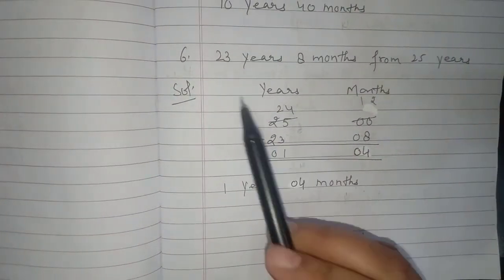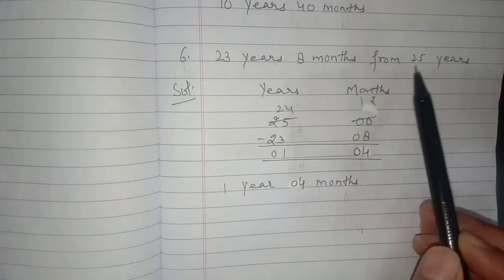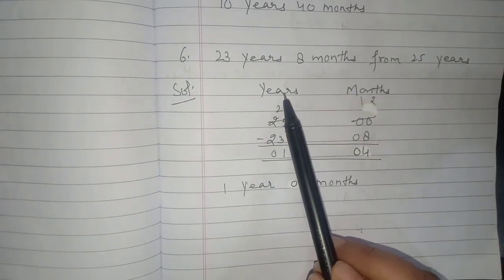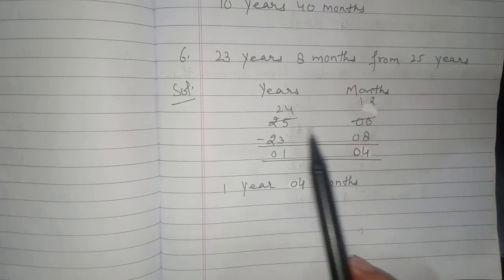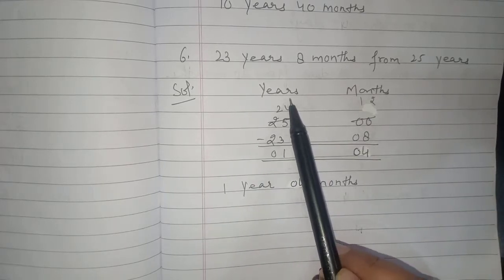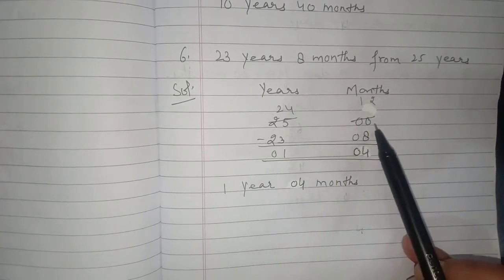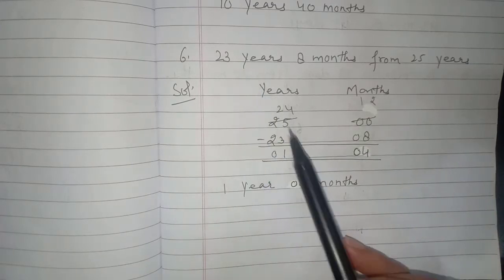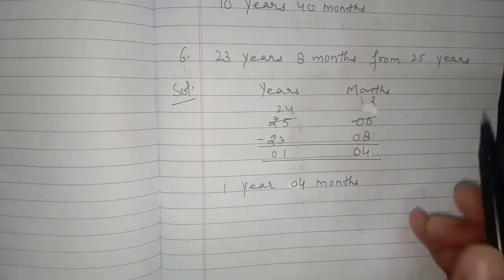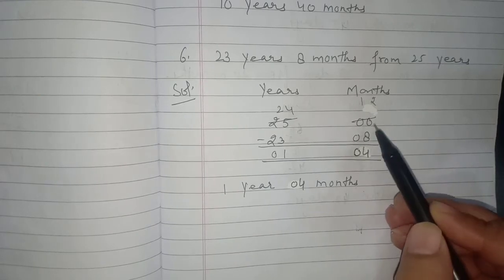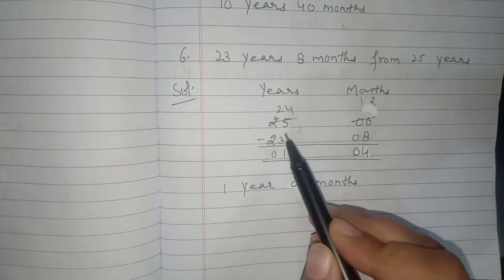Then number 6, 23 years 8 months from 25 years. So we have to subtract years and months. The second term will be written on the top, 25 under the years column and 00 under months. Then 23 under years and 8 under months. Now let us see, can we subtract 8 months from 00 months? No. So we need to borrow.